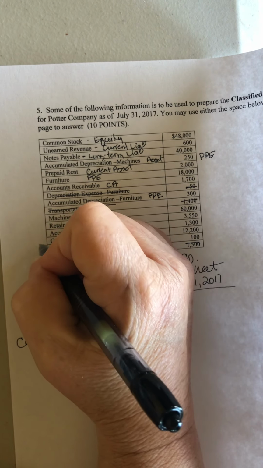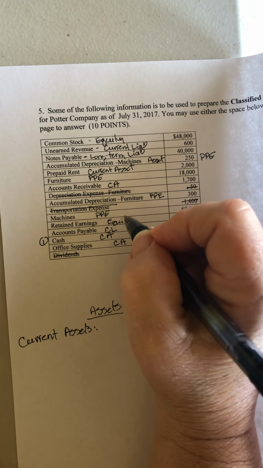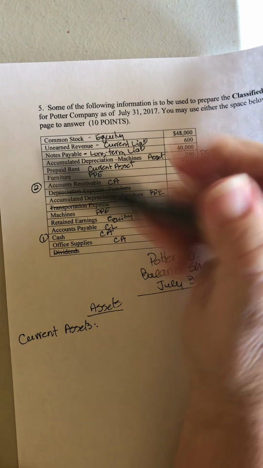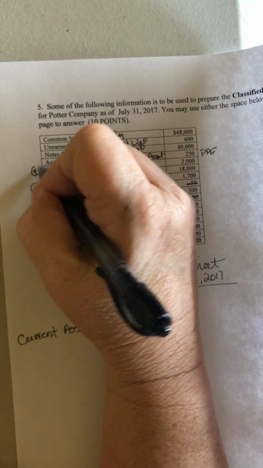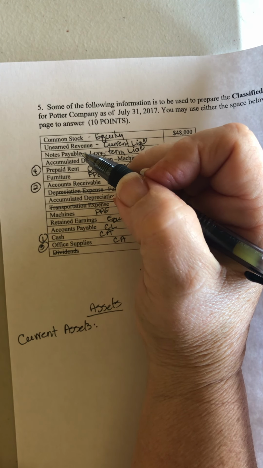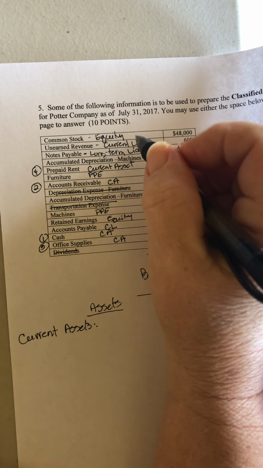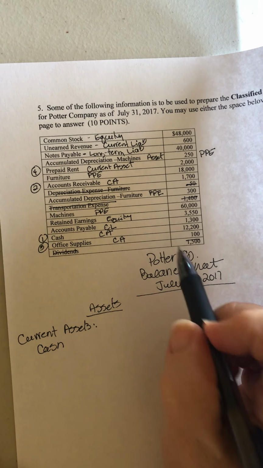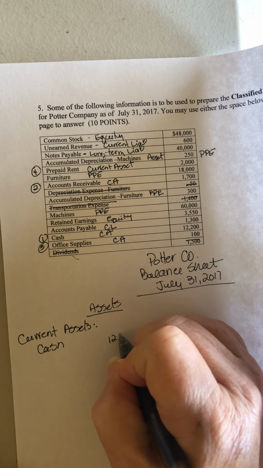All right, our current assets, we have cash. And we need accounts receivable. And do we have any supplies? Prepaid rent, I saw. Is that it? That's it. All right, so our cash was 12.2.